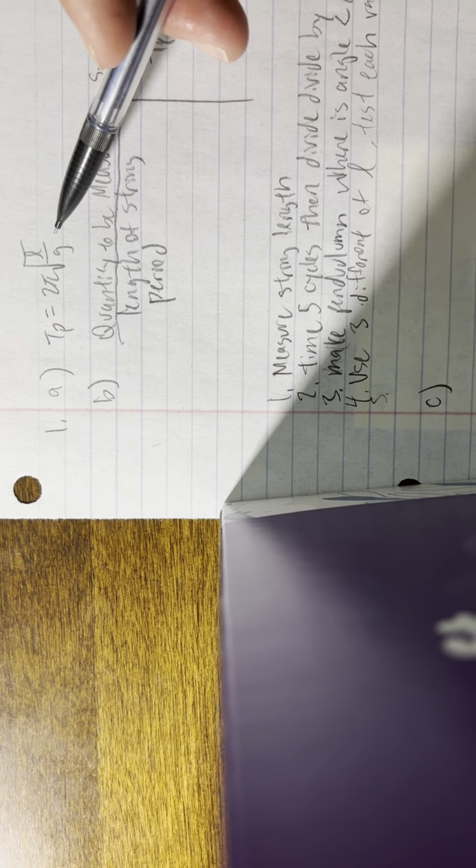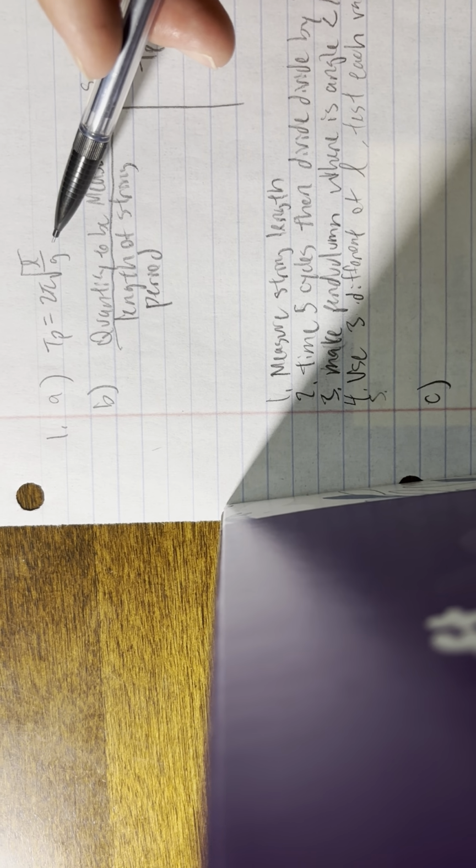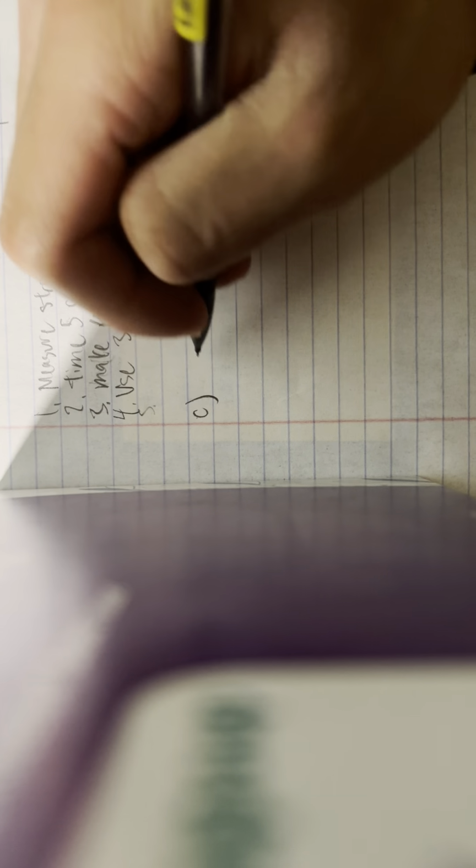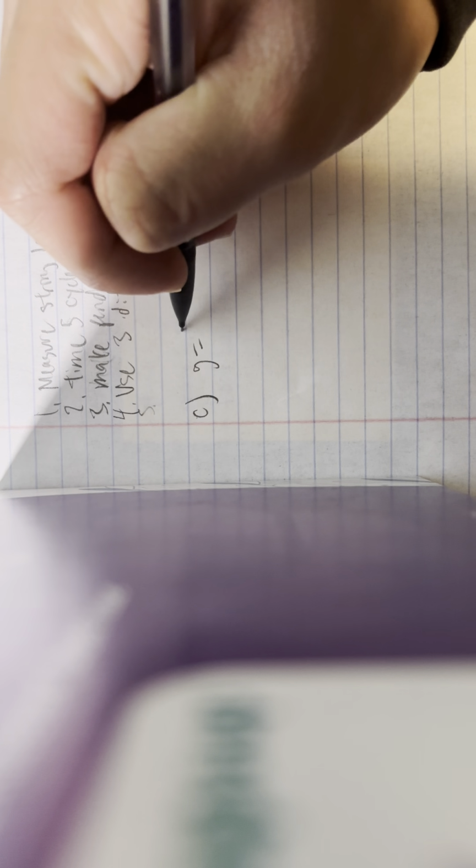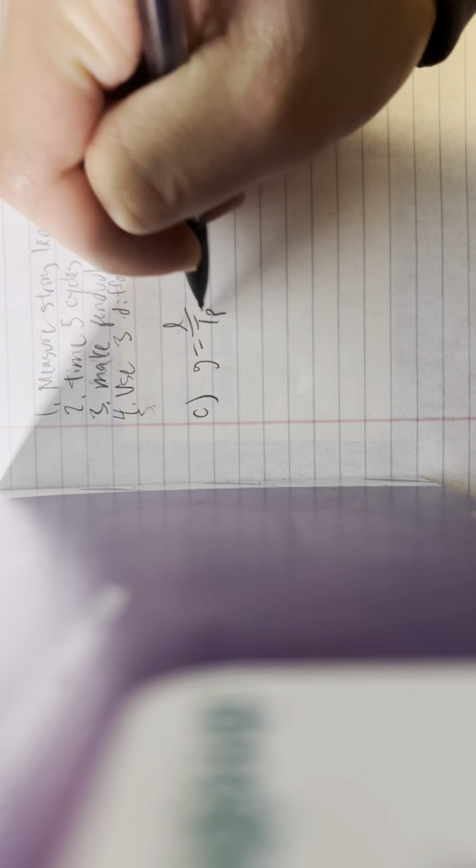This one says indicate below which quantities could be used to graph on the horizontal axis and vertical axis to determine acceleration due to gravity. If you isolate the equation of the period of the pendulum, T is equal to 2 pi root L over g, and isolate for g, you will get g is equal to length over period of the pendulum squared.